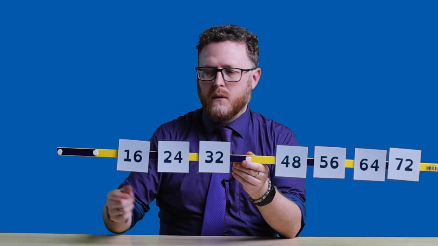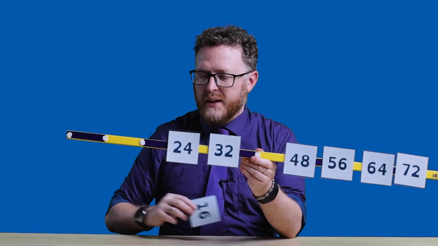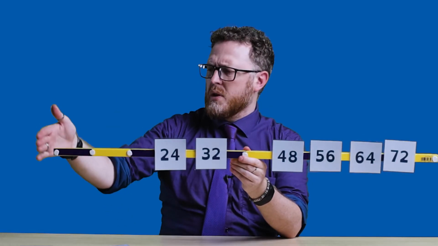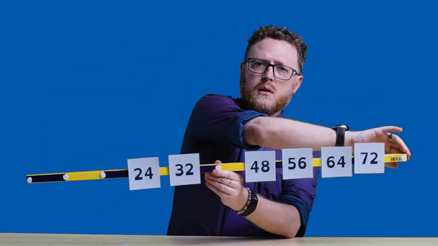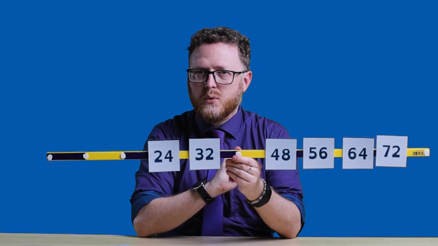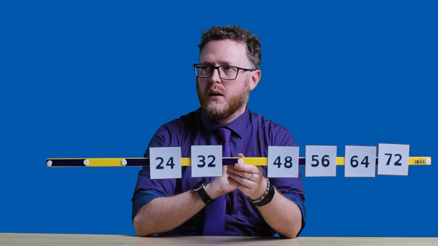Double it. We don't need this one anymore. I think you can remember what double 8 is. And what number goes here? What number goes here? What number goes in the middle? Excellent. Are we ready to count up in 8s once again?